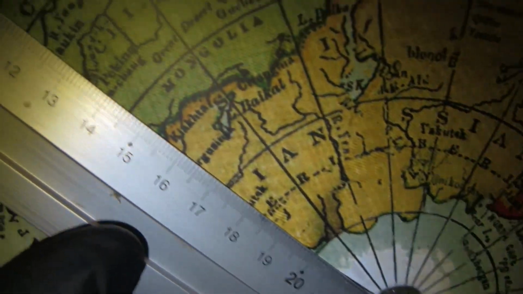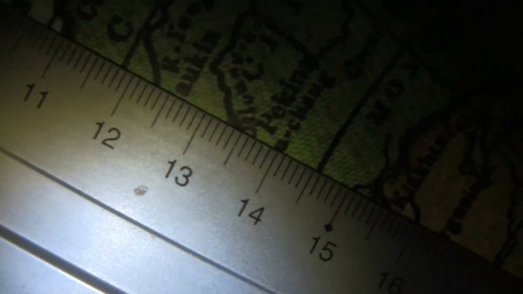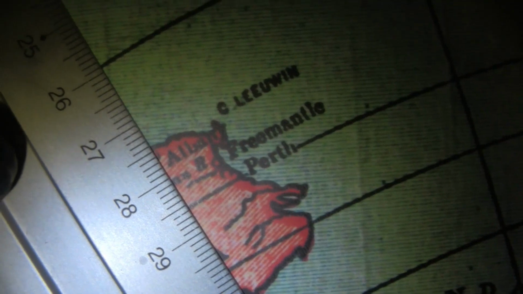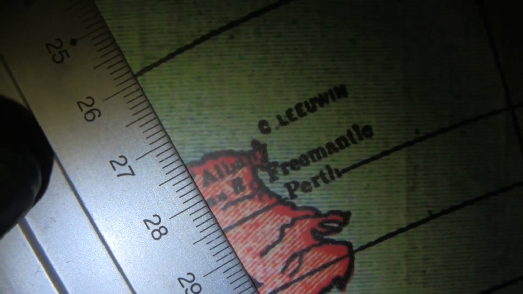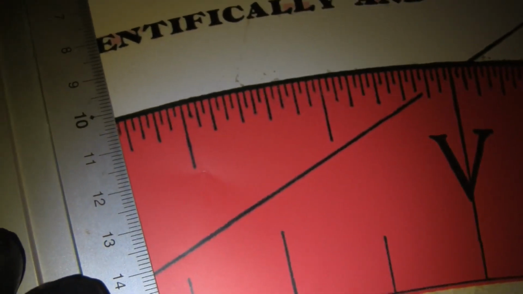We can do the same between King George in Australia to Peking in China, and that is 13.6 centimeters. King George in Australia, that's 35.5 degrees south, and the longitude, that is 105, 10, 15, 16, 17 and a quarter degrees.